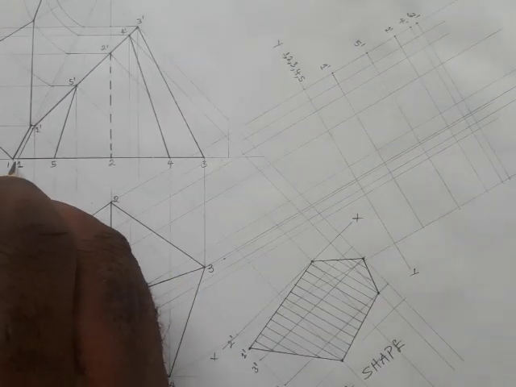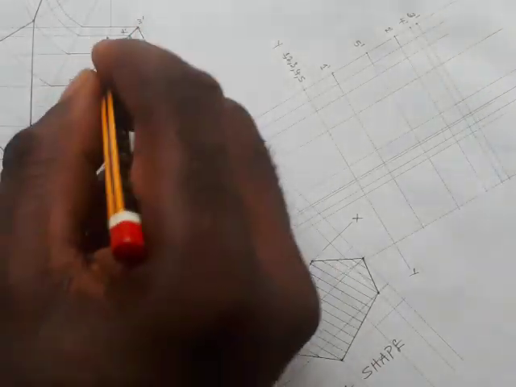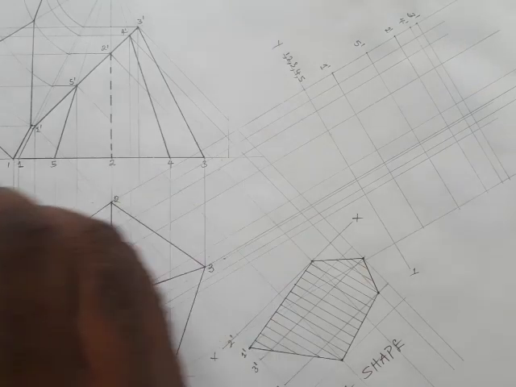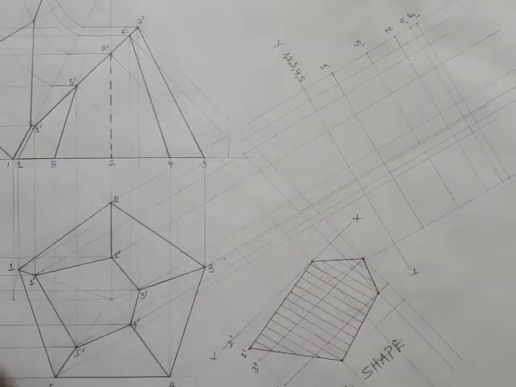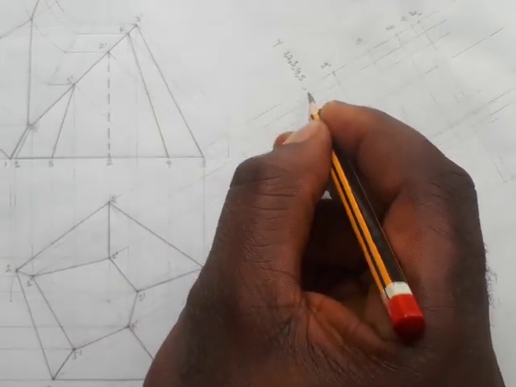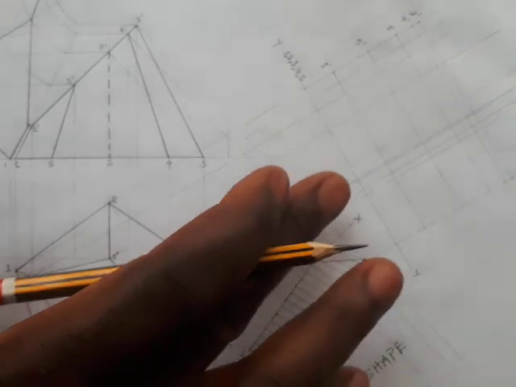Now you see this base. You have 1, 5, 2, 4, 3. Not the prime, please. The prime is for the slice surface. The normal numbers, the normal 1, 2, 3, 4, 5, are for the base. So that means this is the base, if you're viewing from this side. All right, this is the base of the pyramid.